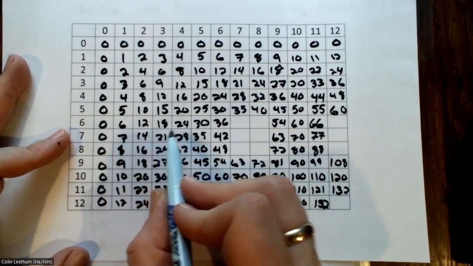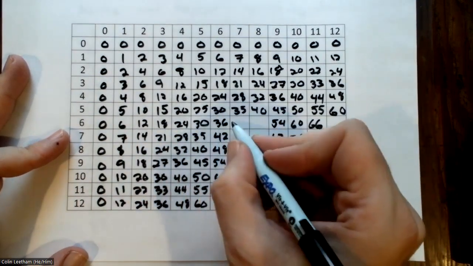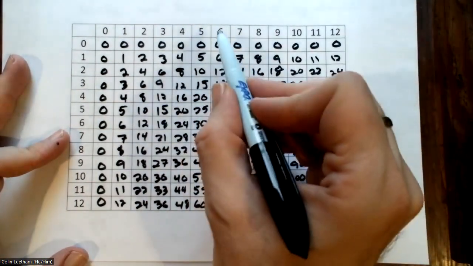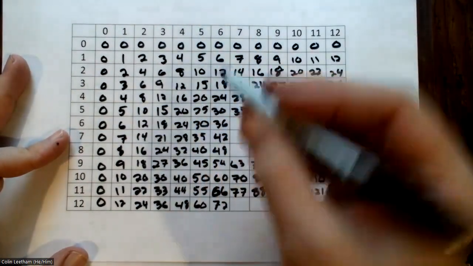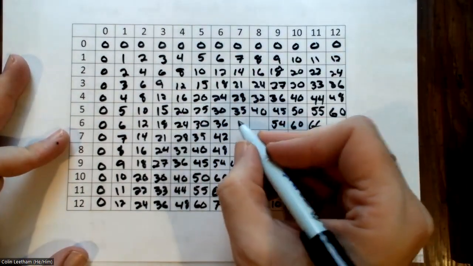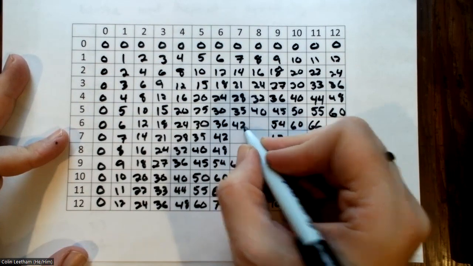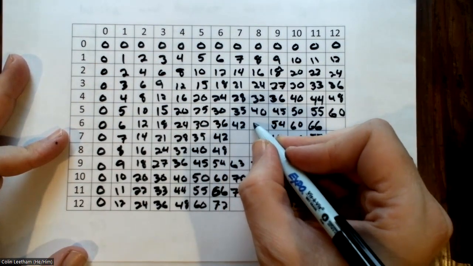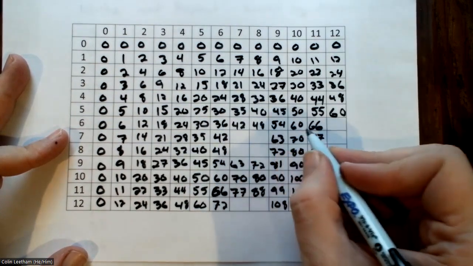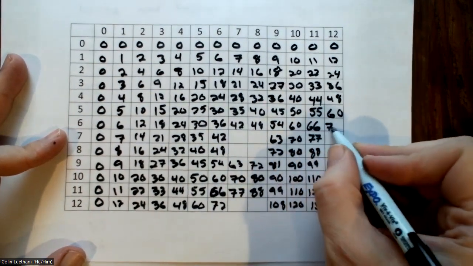In a lot of ways, the hardest ones for a lot of folks here are the 6s, 7s, and 8s. Again, with these, you're just going to repeat them until they get to be a little bit easier.